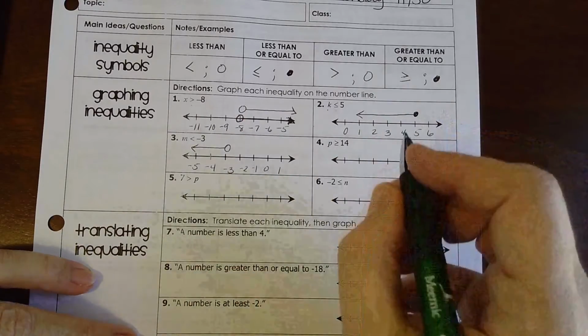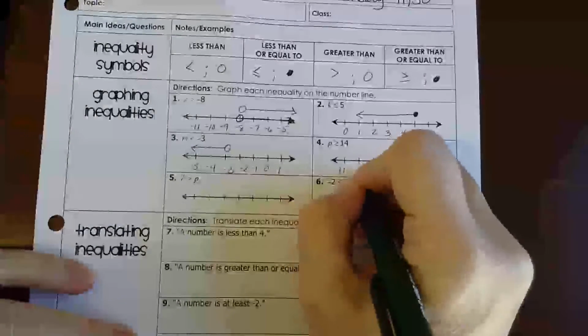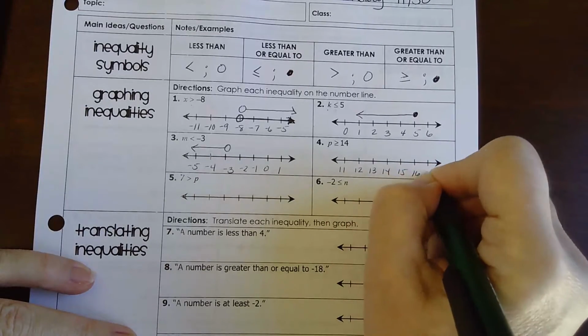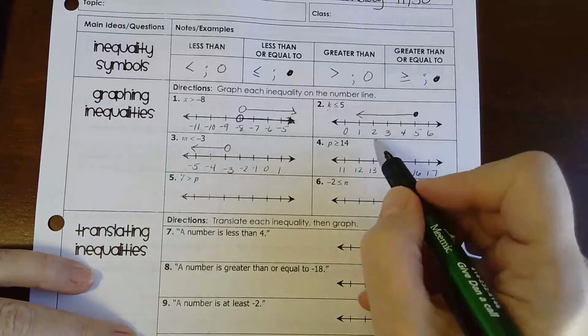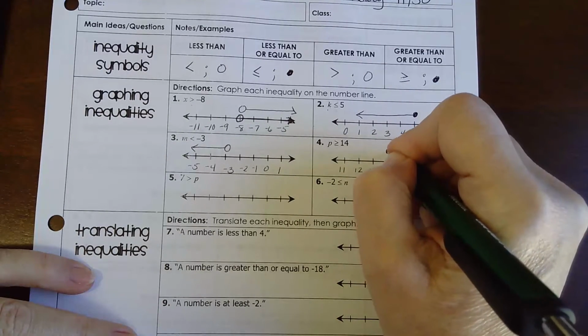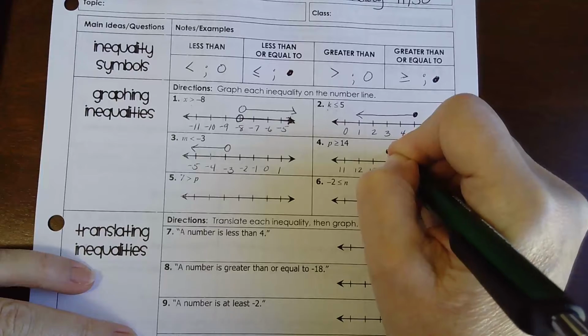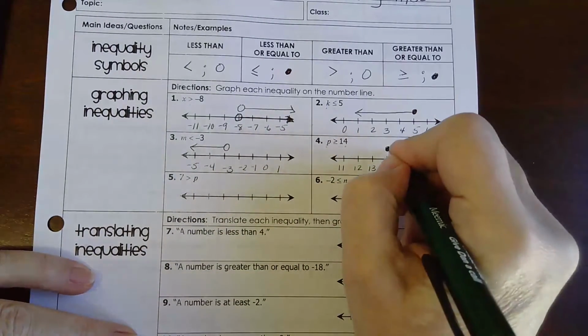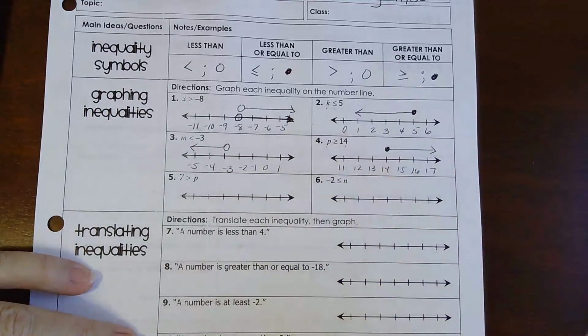Now here we are at 14. So let's start at 11, 12, 13, 14, 15, 16, and 17. We want all the numbers greater than or equal to 14. So greater than or equal to is going to be a closed circle. We want all the numbers greater than 14, which means we're going to go to the right.